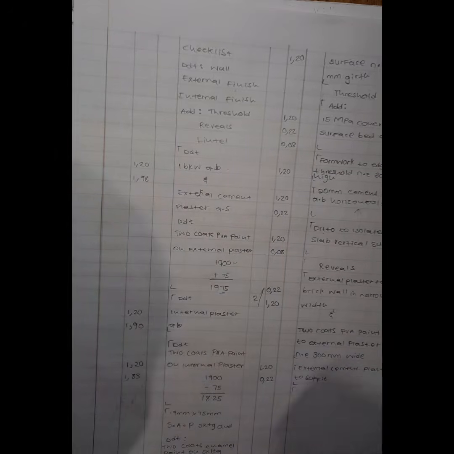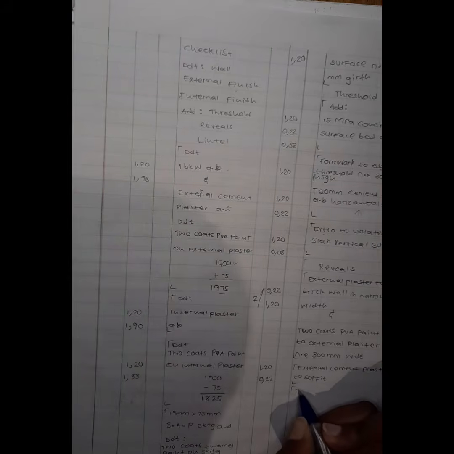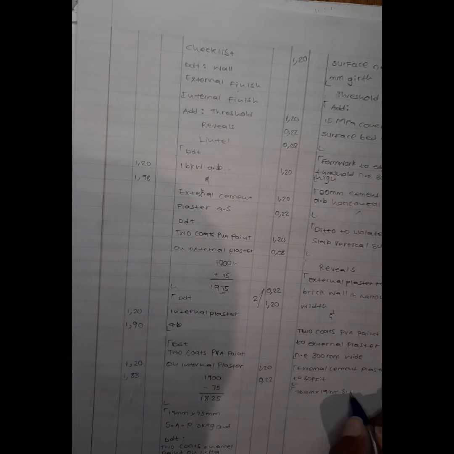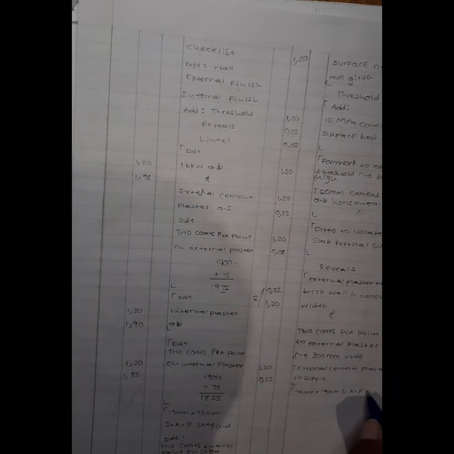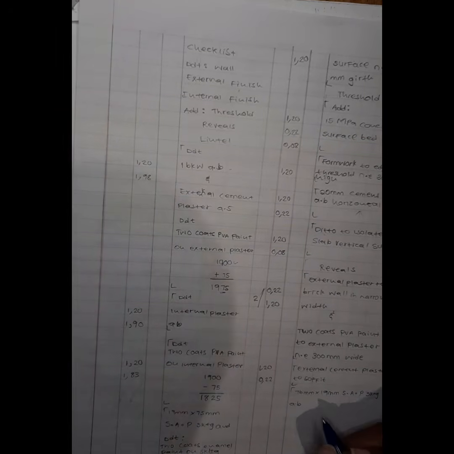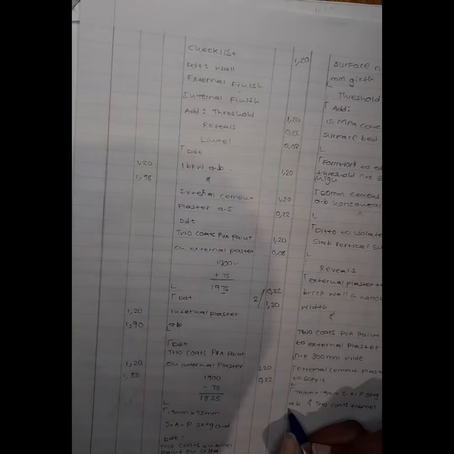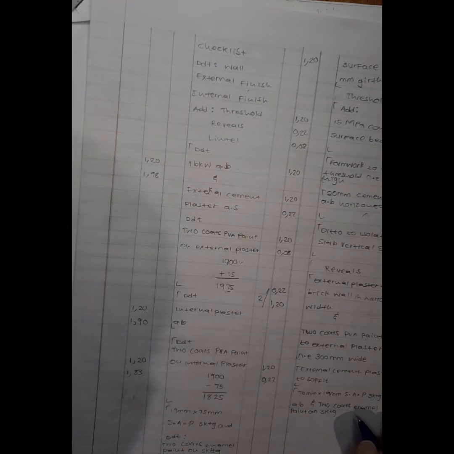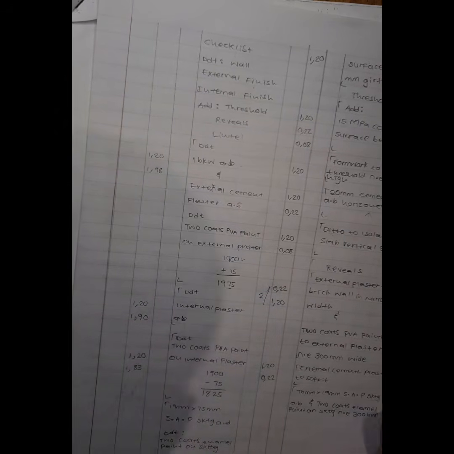You close and you open for another one, which is 76 millimeter times 19 millimeter South African pine skirting as before, and 2 coats enamel paint on skirting, not exceeding 300 millimeter width.